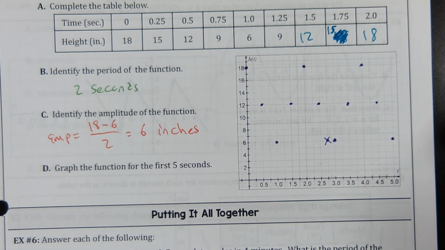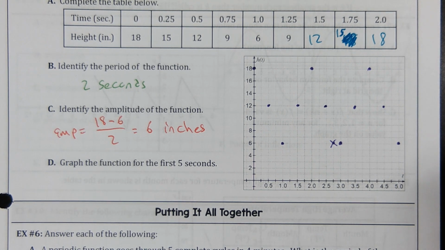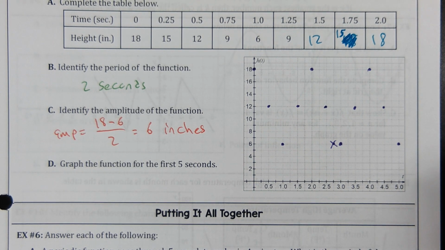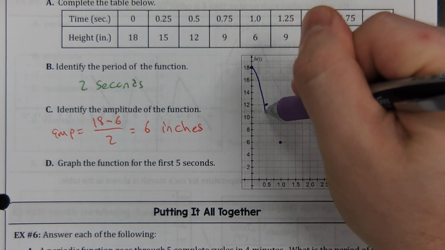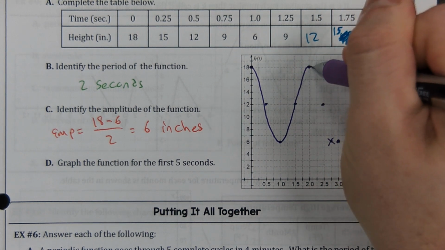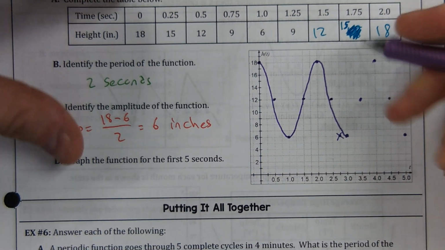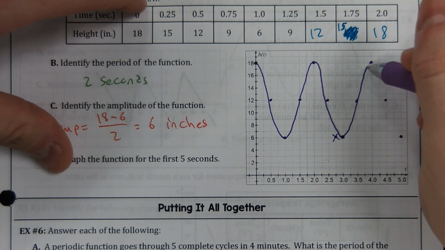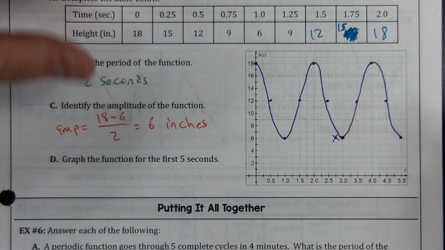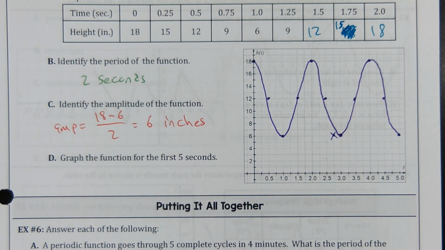And I'm not going to put the other dots on there. You know why? If I put the other dots on there, this thing is all straight lines. But that's not how circular motion works. So I'm going to have just the peaks, valleys, and middles. And I'm just going to draw a rough sketch. Circular motion is never going to give you straight lines.